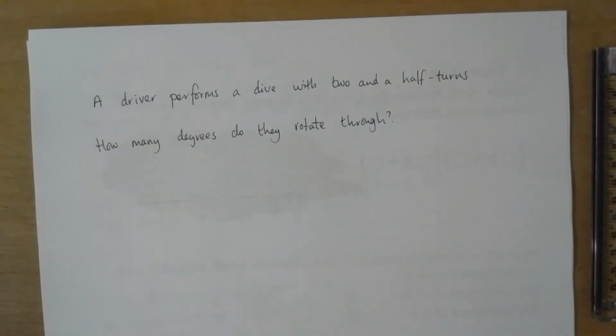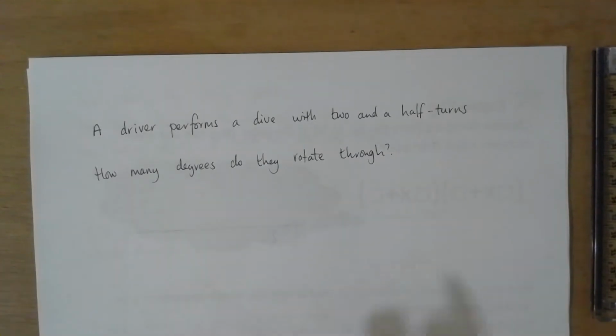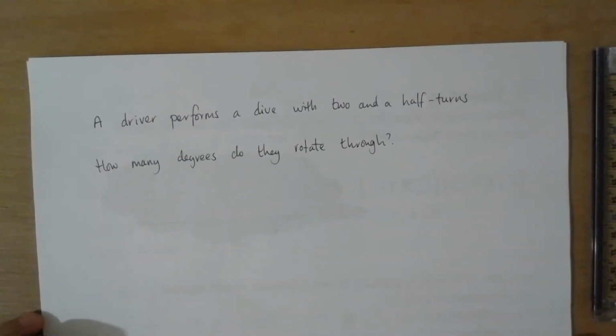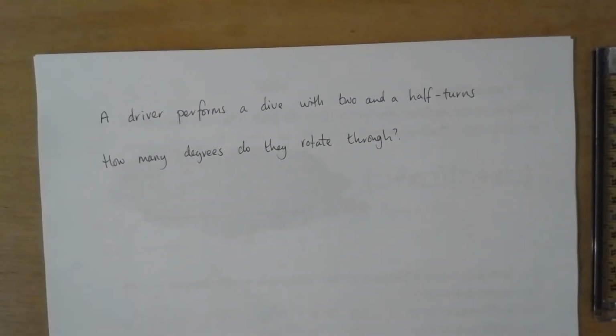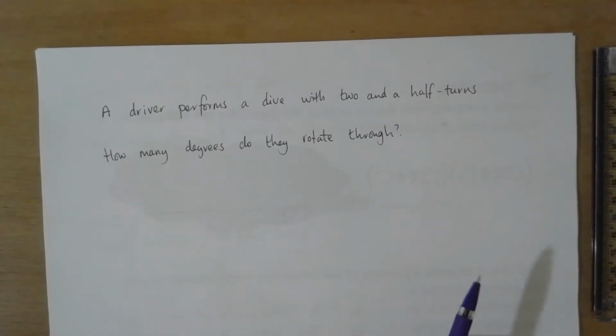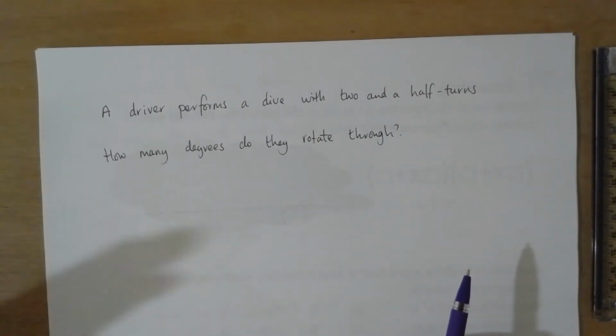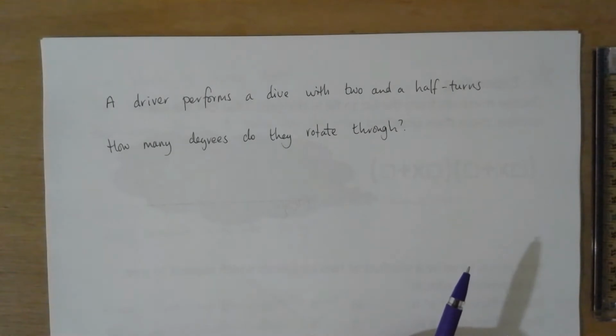Okay, so next thing, angles. There are several different ways of referring to angles. Most people refer to angles by degrees, but sometimes you will hear people say, oh, the person made a full turn. How many degrees was that? Or they'll say they did half a turn. How many degrees is that? You need to know what a turn is.